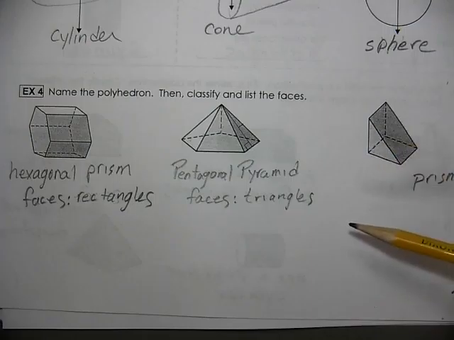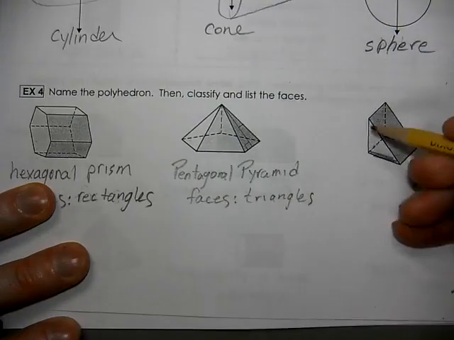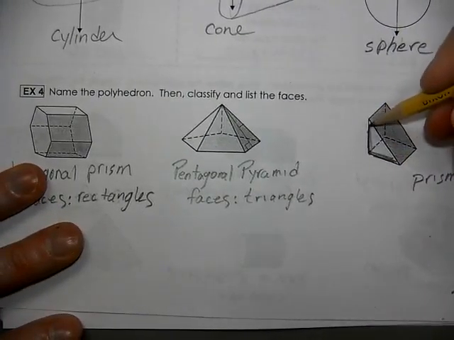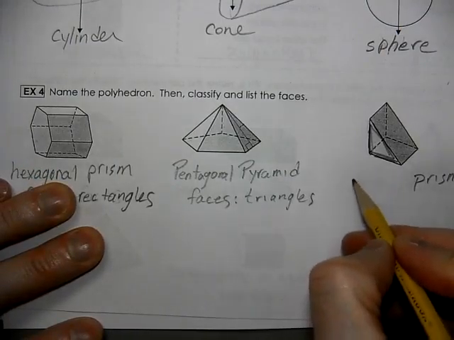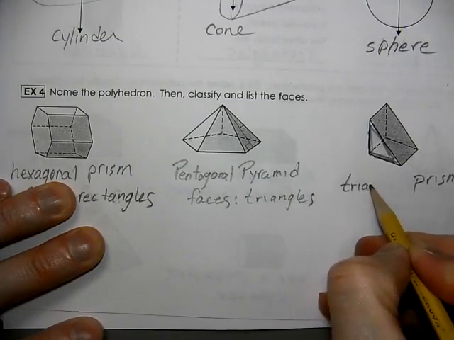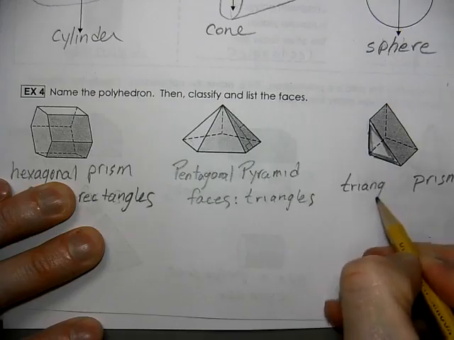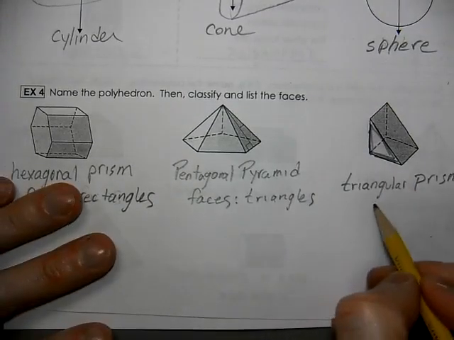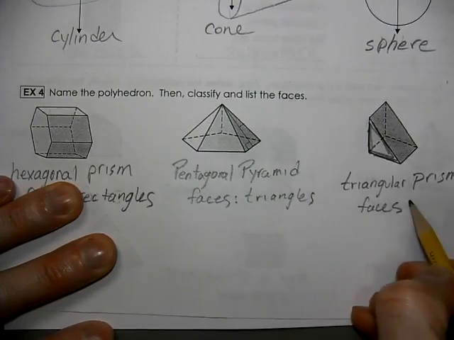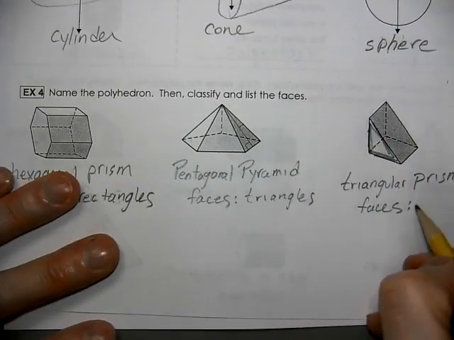What are the bases? Each base here is a triangle. So we call that a triangular prism. And our faces here are considered rectangles.